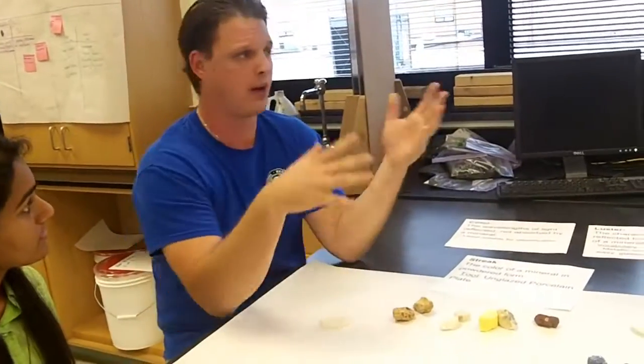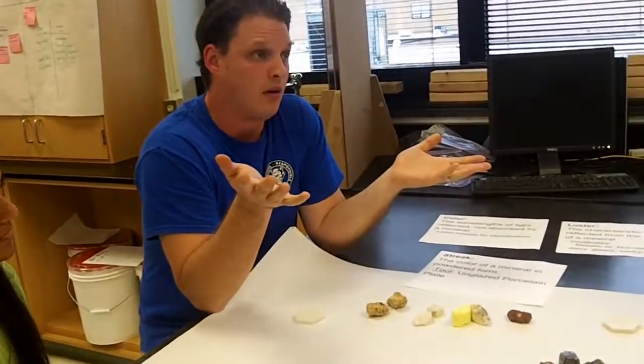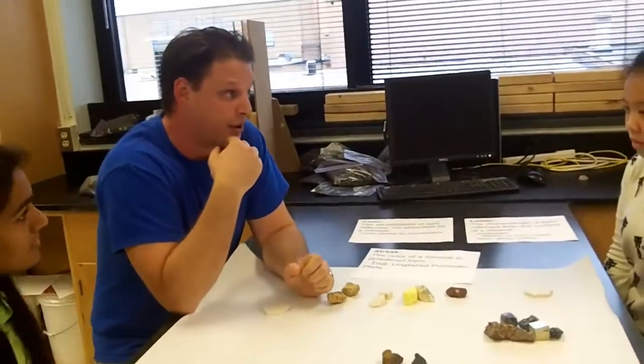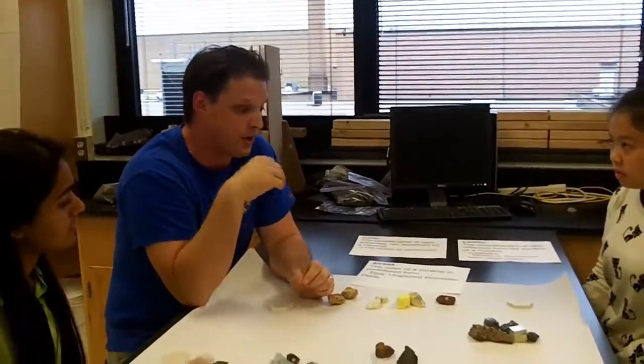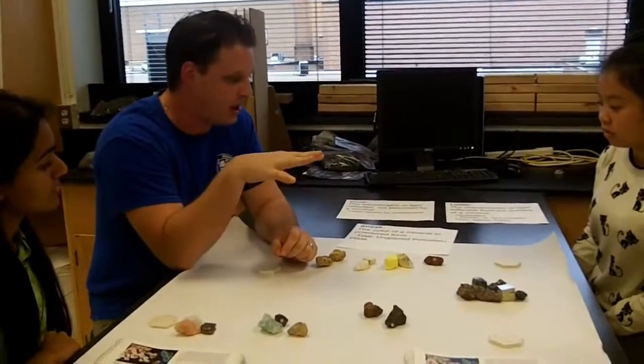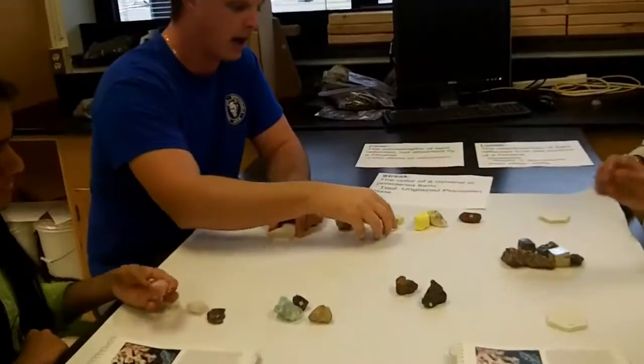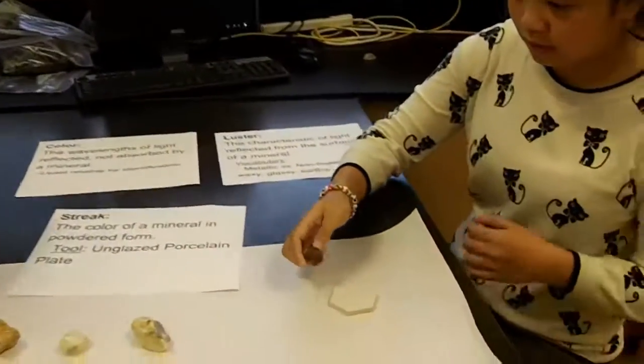And you may think, oh, okay, well, it's going to be the same color. But actually, in some cases, it's not. So it becomes a really unique feature for some minerals. All right, so let's go ahead. I want you to each grab one of these minerals, and I want you to go ahead and rub it along the streak plate.